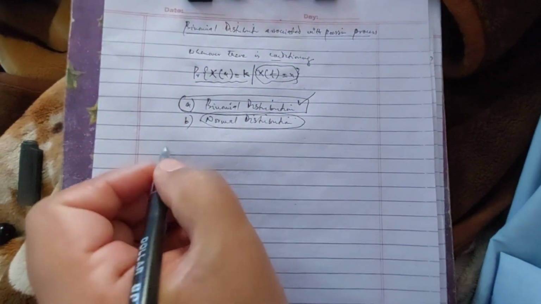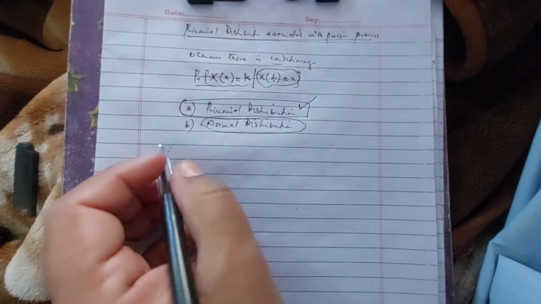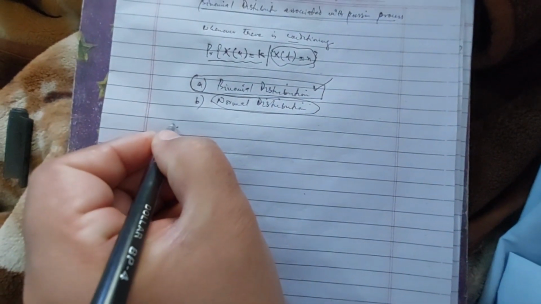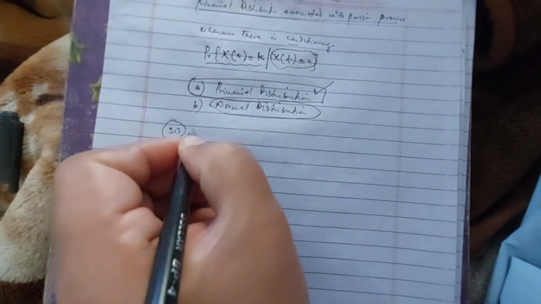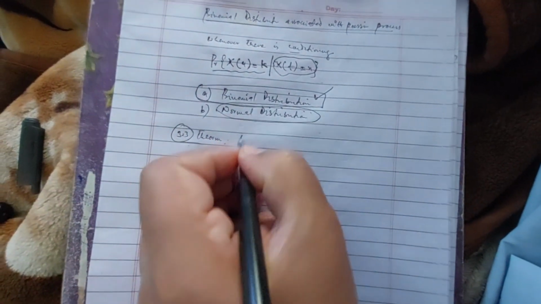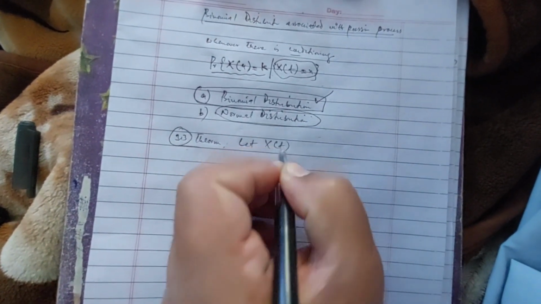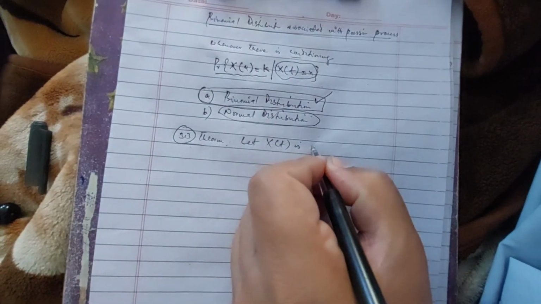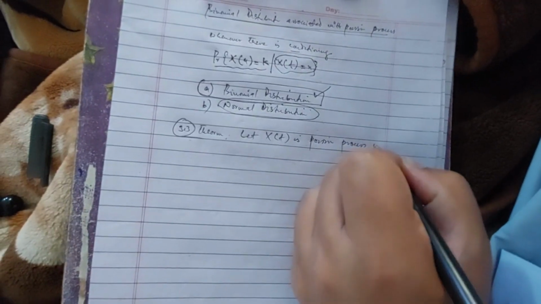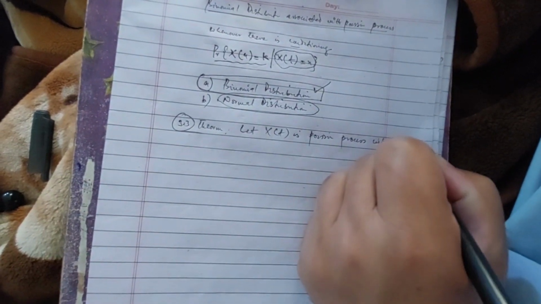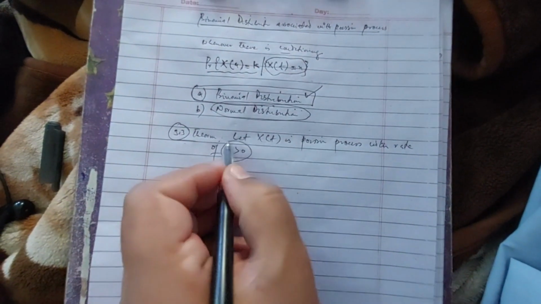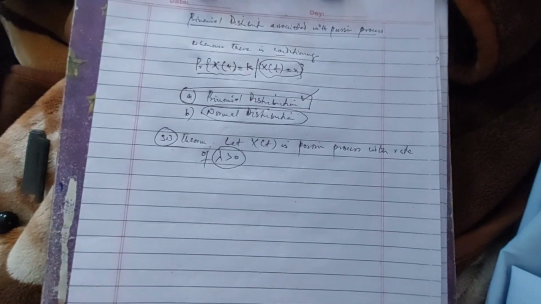Now, it has a theorem, theorem 3.3, and it states: let X(t) be a Poisson process with the rate lambda greater than 0. The rate of a process is always greater than 0.